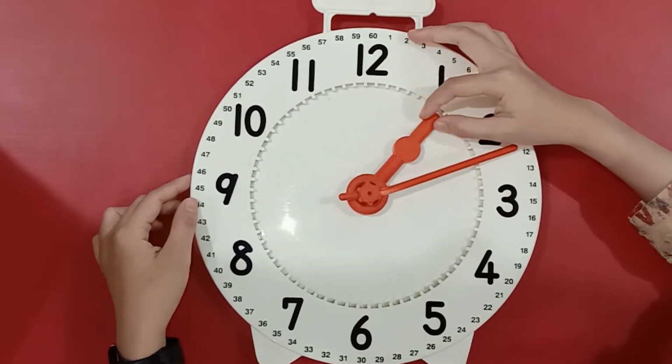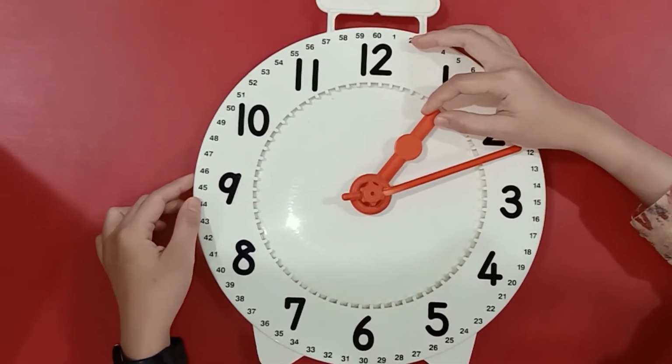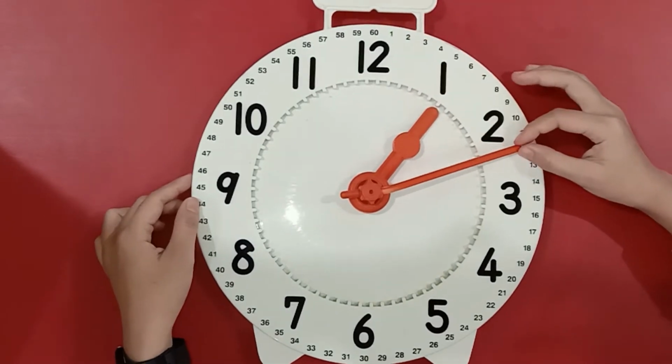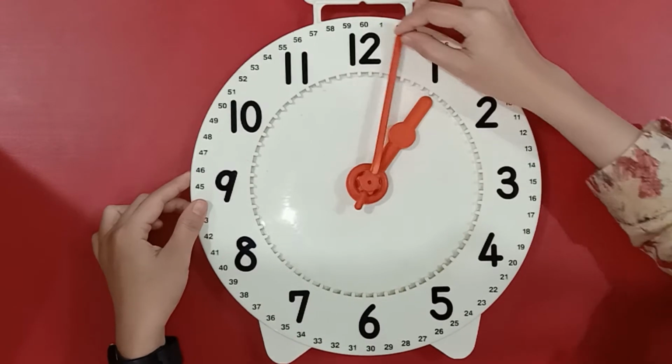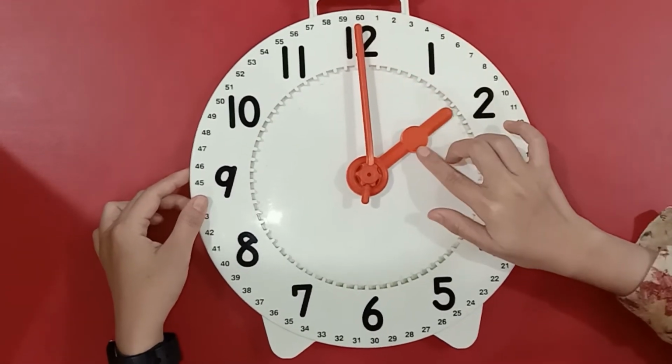If you want to see the hour, you need to see the short hand. If you want to see the minute, you need to see the long hand. Now I need you to focus only on the short hand.